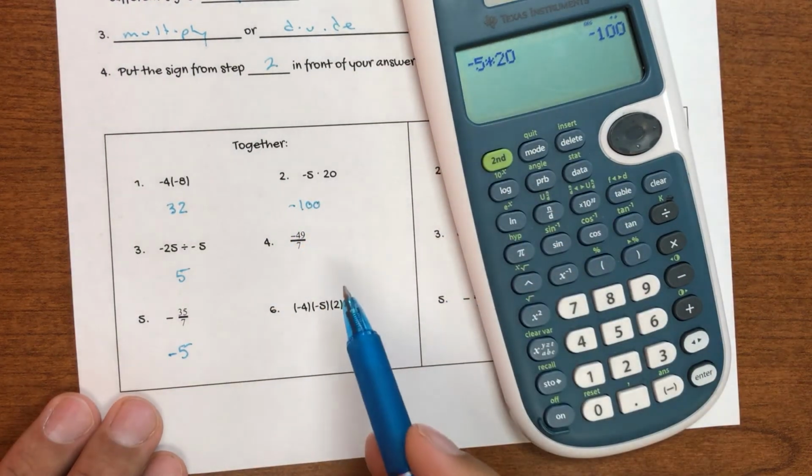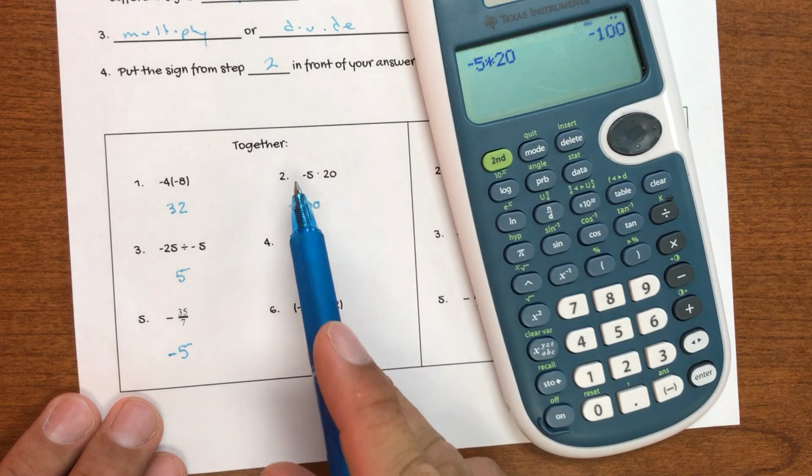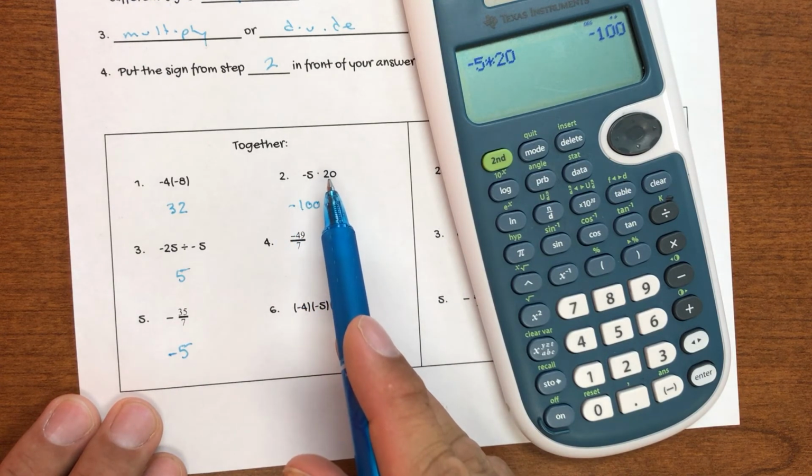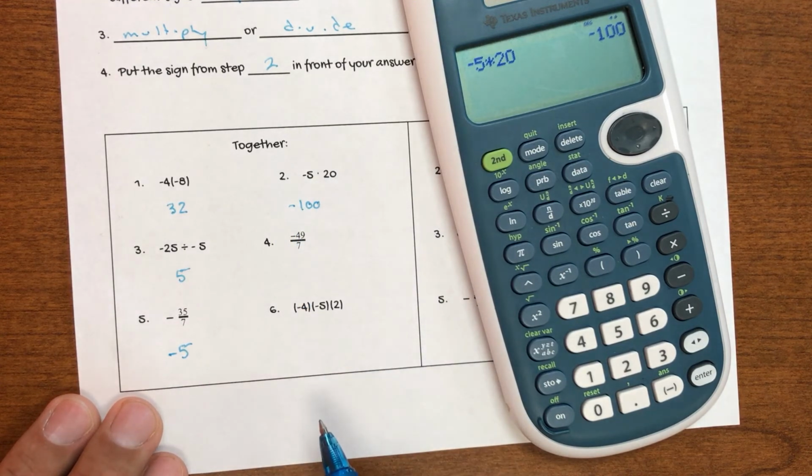And I can double check that. I know that 5 times 20 is 100, and I know that a negative times a positive, those are different signs, so my answer is going to be negative.